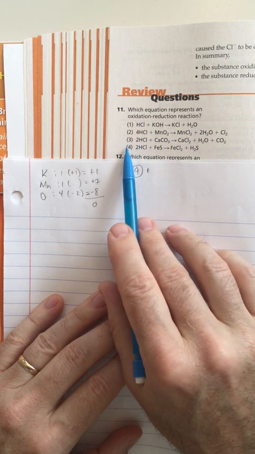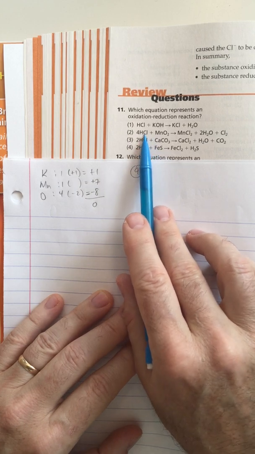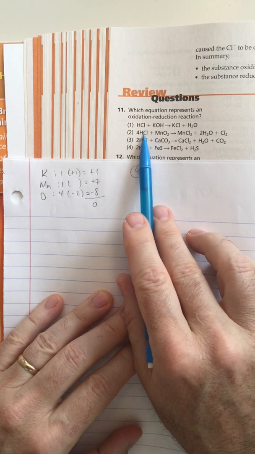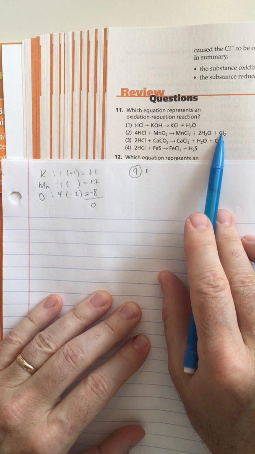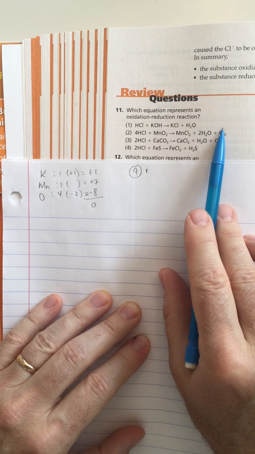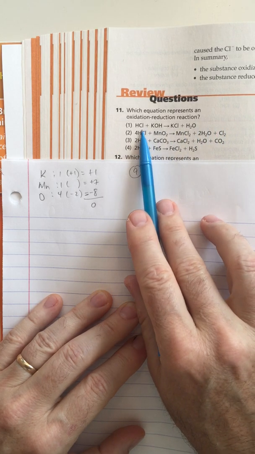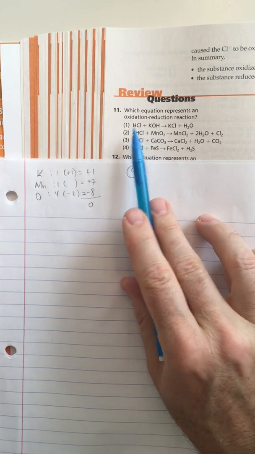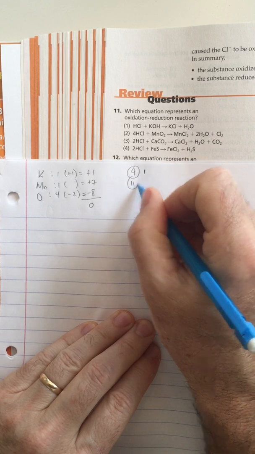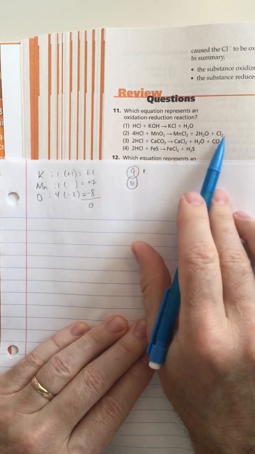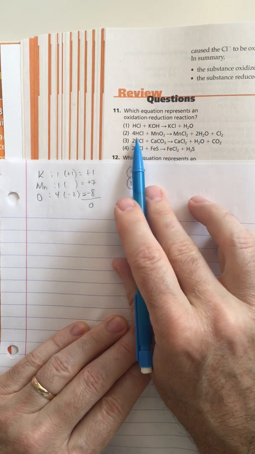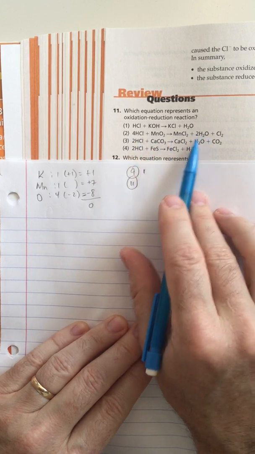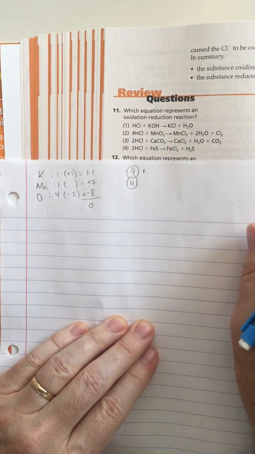So one is out. Here's chlorine combined with hydrogen, and then over here it's by itself. So you know that the oxidation state here is going to be 0. In here it's going to be -1 or something other than 0. So that's your answer. If you find something that is by itself on one half of the equation, and then it's combined with something on the other, then that's going to be redox.